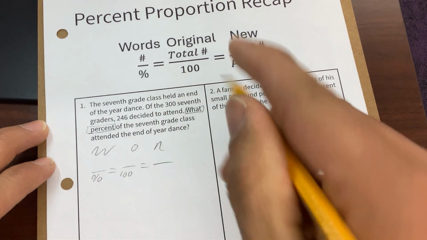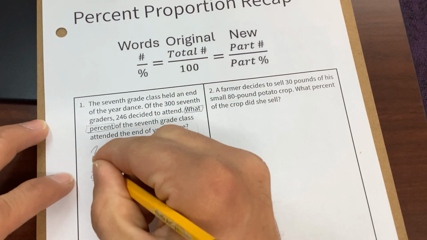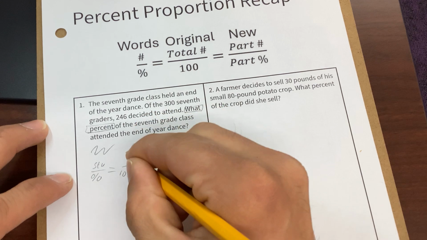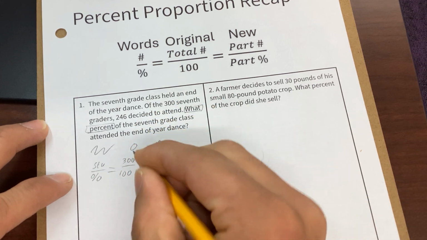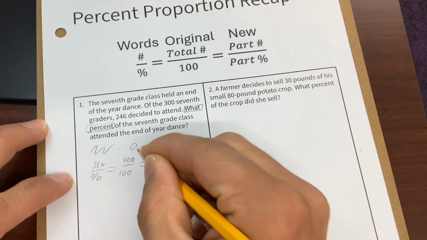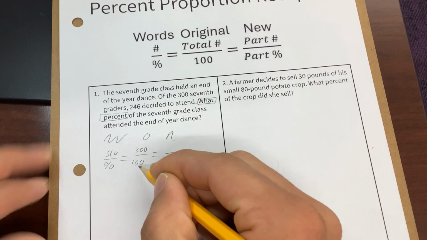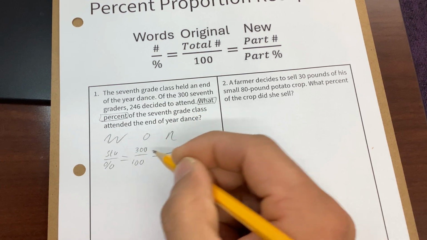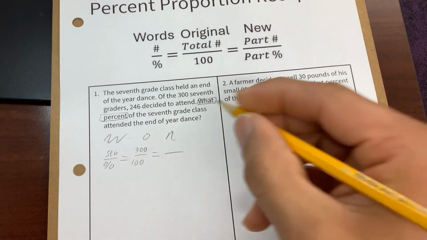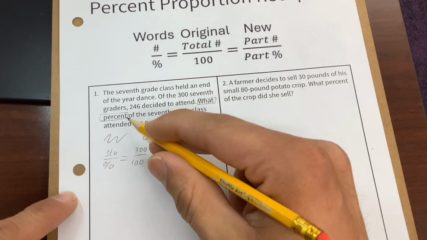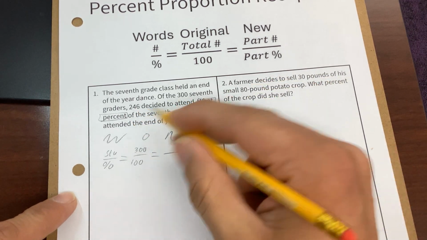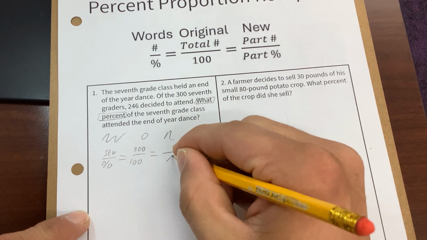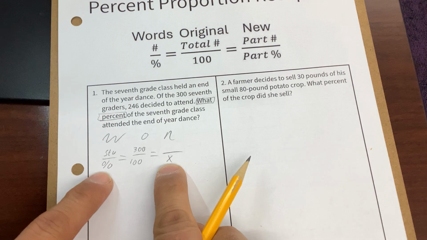In this situation, we're talking about students. So the what, the W, I'm going to put STU for students, and the original amount is going to be 300. The original amount is 300 because the 300 correlates or connects with 100% of the students. 100% of the students is 300, that's why I stacked them together. Next, it says what percent. If I don't know what it is, that's what I'm looking for. So the what percent should be down here. The X connects with this percent.